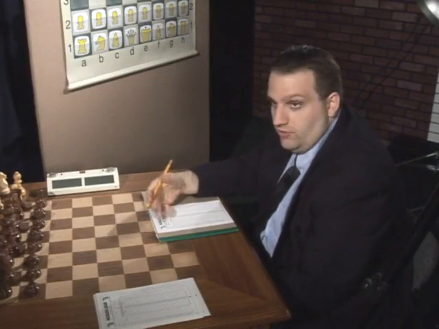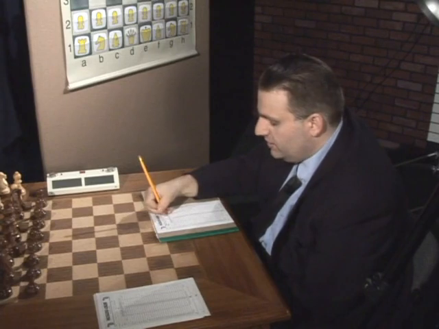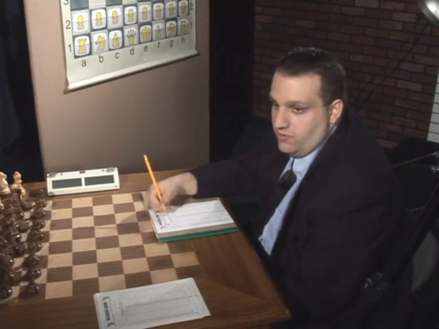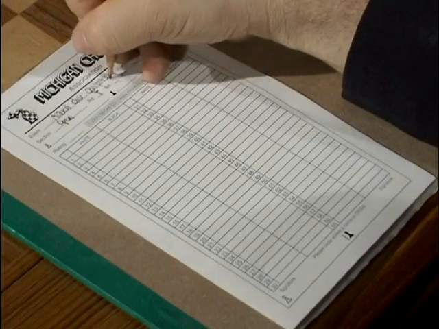Most chess tournaments have rounds, round 1, round 2. Those are the matches you play. Also, most tournaments have board numbers. That way you know where to find your board. This was played on board 6.